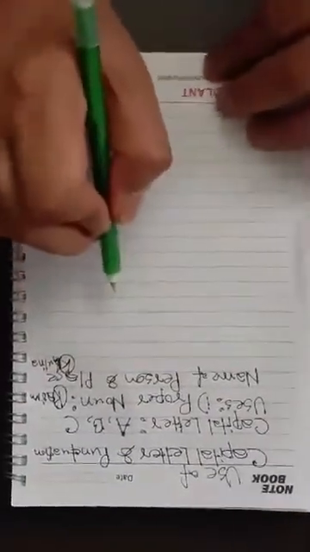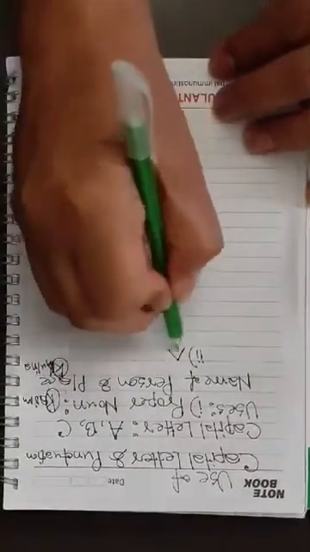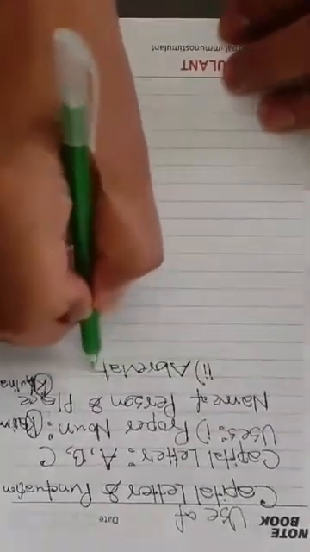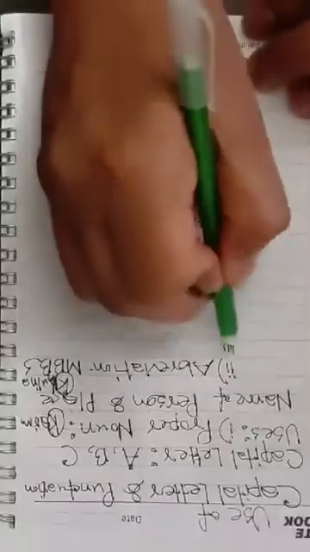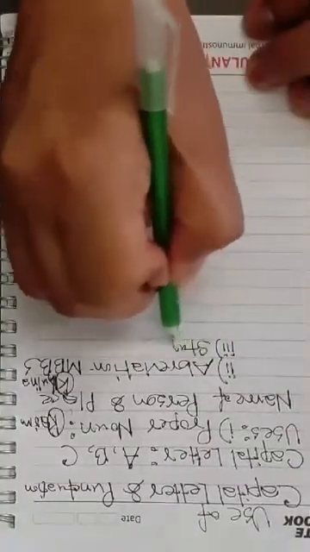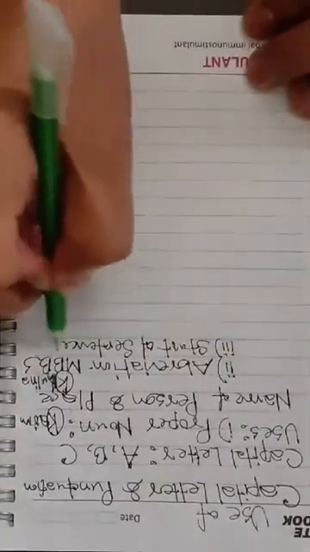And we'll also see that in the abbreviation, we use capital letter. Suppose MBBS, capital letter. And at the start of the sentence, first word and first letter takes capital letter.